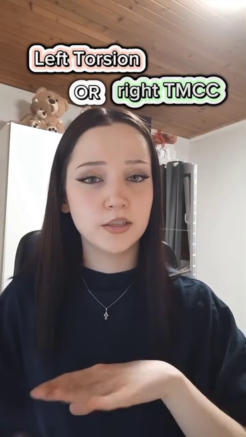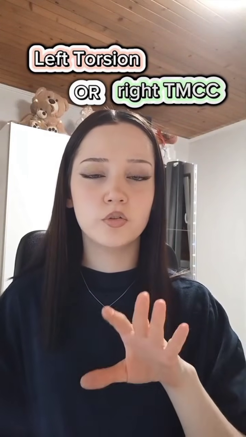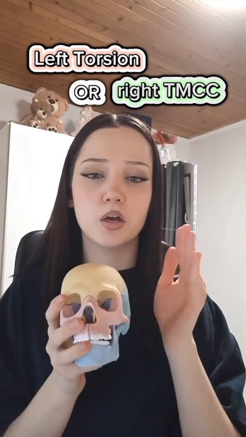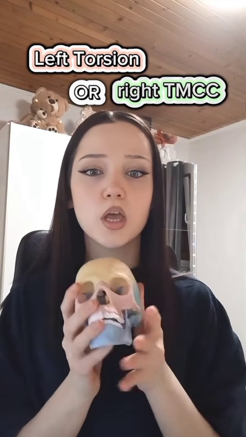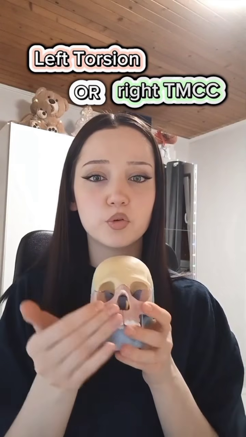So I will compare left torsion to right TMCC pattern because those two patterns actually look very similar, right? The left side of the face will look wide, the right side of the face will look narrow, but there are certain differences. For example, which side of the face will be more forward, which side of the face will be more pulled backward, and similar compensations like that. So let's start with a left torsion.